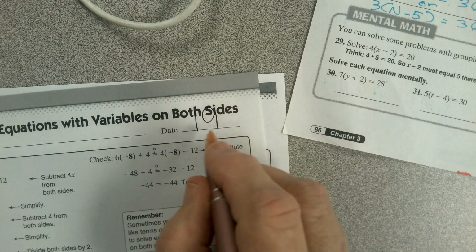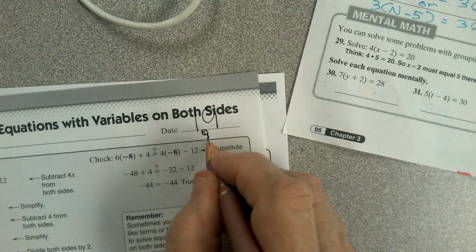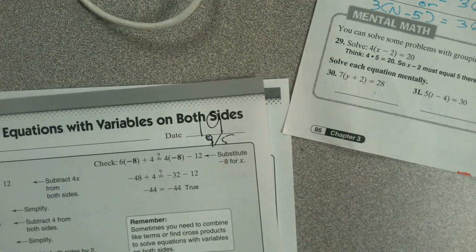Number 19. I don't know what the date is. Is it 8? Today's the 5th. Oh, it's 9/5. Okay.